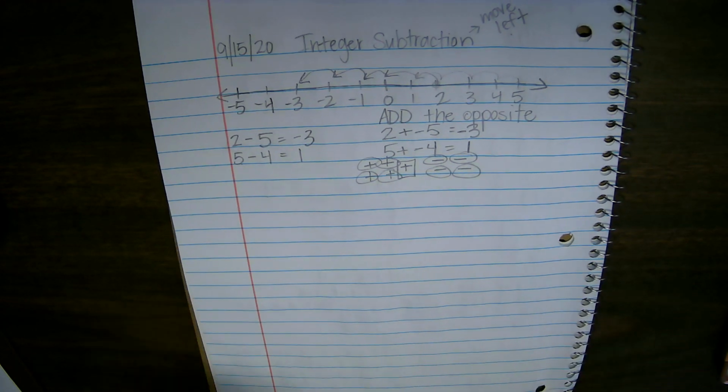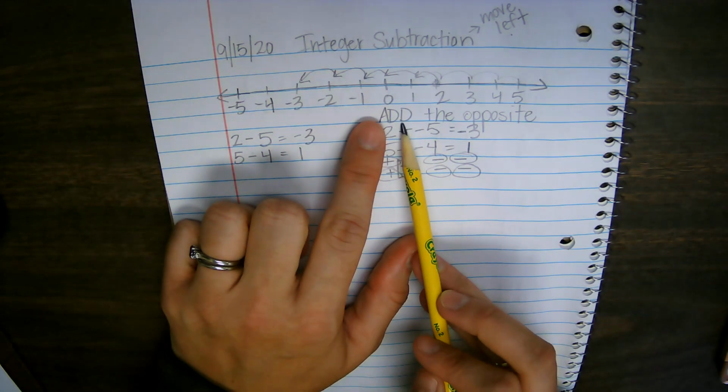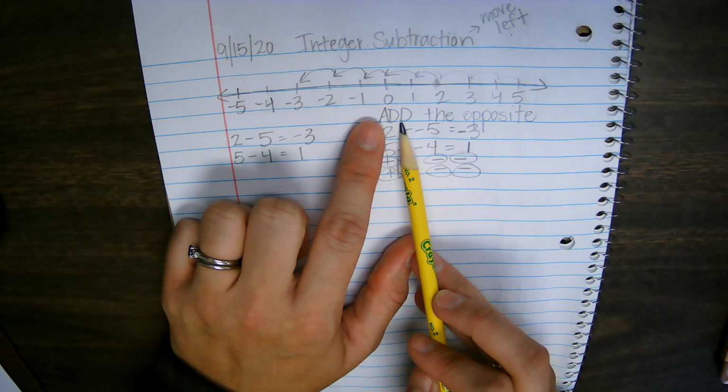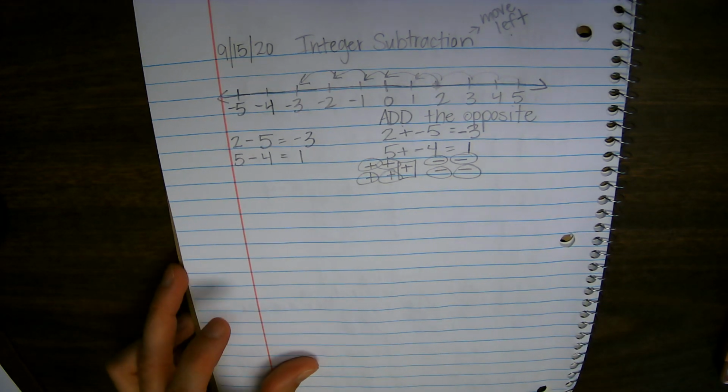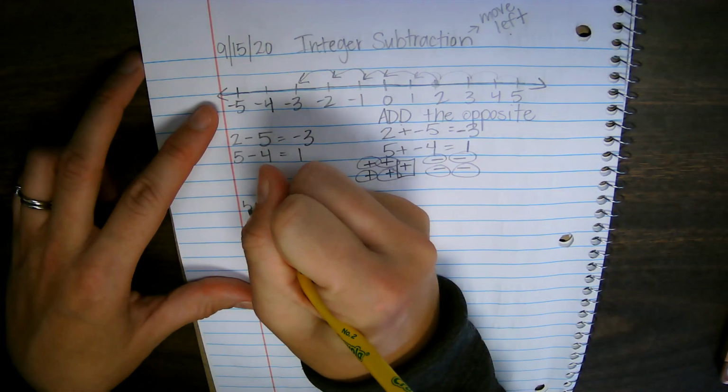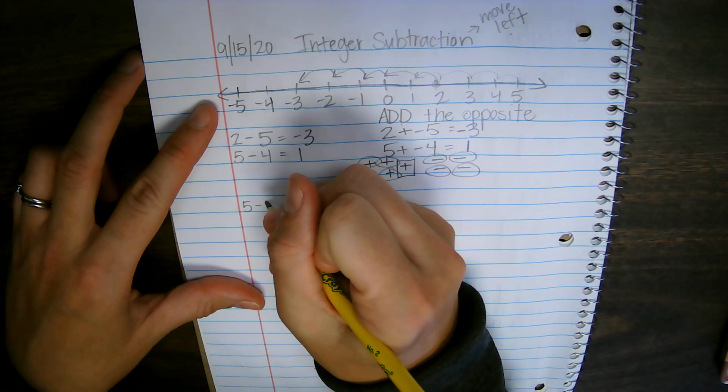All right, so now that you know the rules, we just have to change our subtraction problem into an addition problem, and then you can do it. So I'm going to write quite a few here.